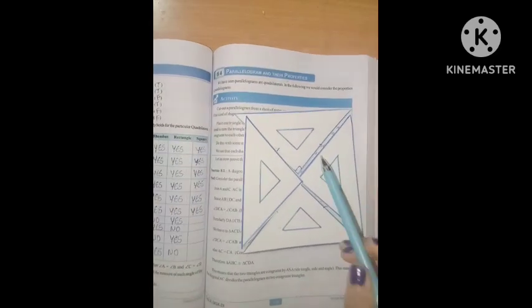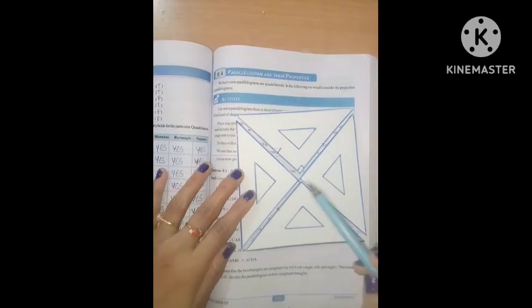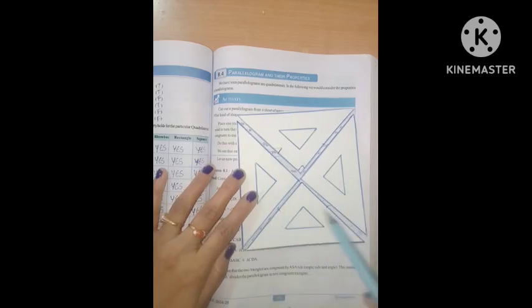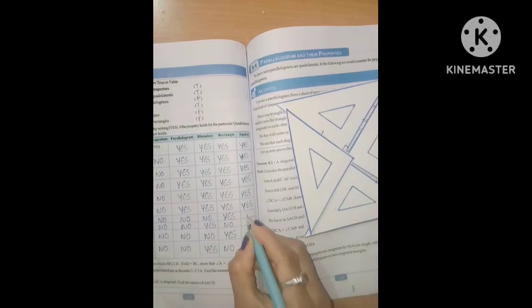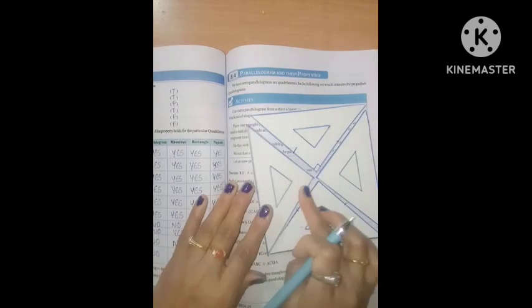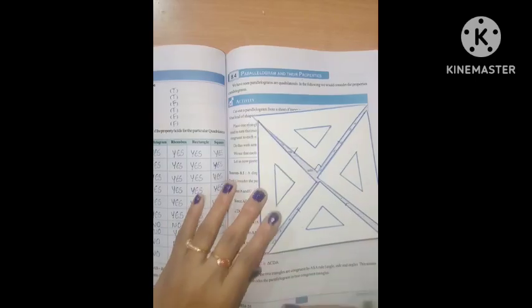Next, G. Diagonals are equal. Yes. In this square, the diagonals are equal only. Both diagonals are equal only. So it is S only. Are you clear? Yeah. Here this side and this side diagonals are equal.